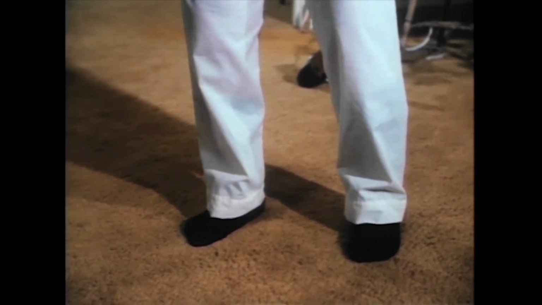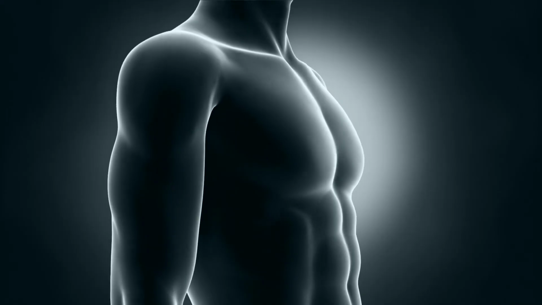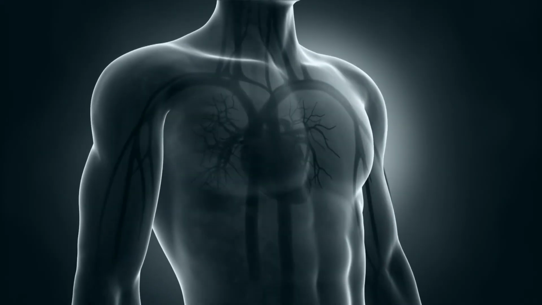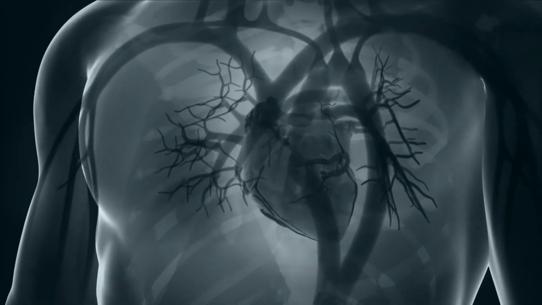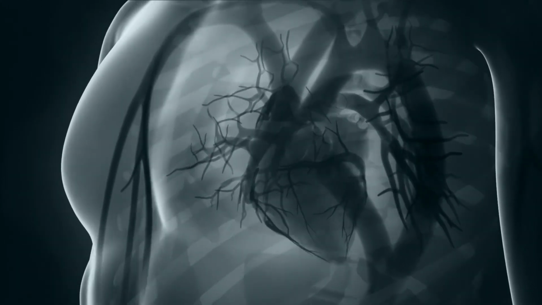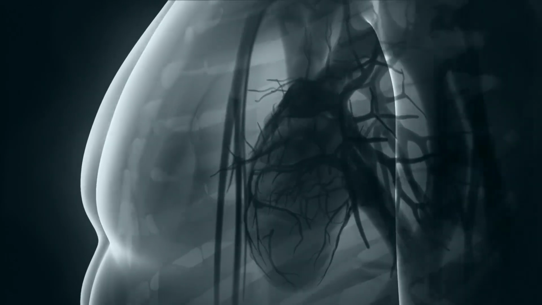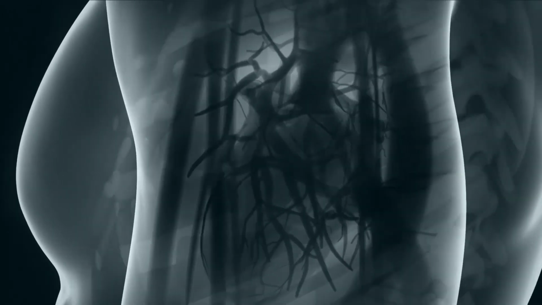Claudication is the result of a lack of blood flow to the legs, causing pain and limping, particularly when walking. Angina is a pain in the chest that occurs as a result of not enough blood, and therefore not enough oxygen, getting to the blood vessels within the heart lining. Not enough oxygen to tissues is called ischemia.